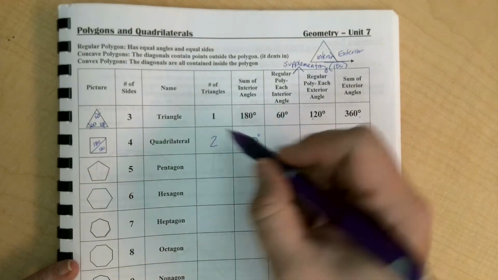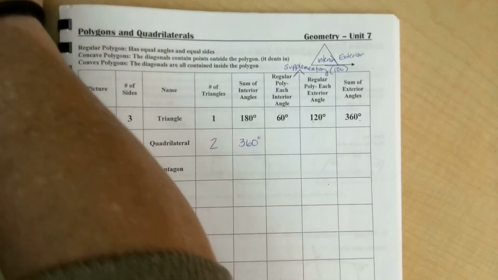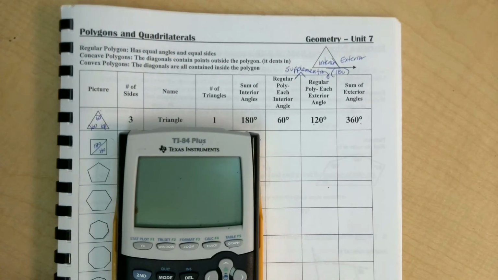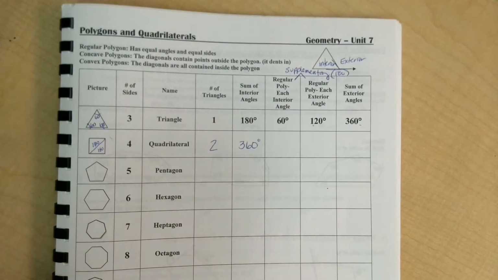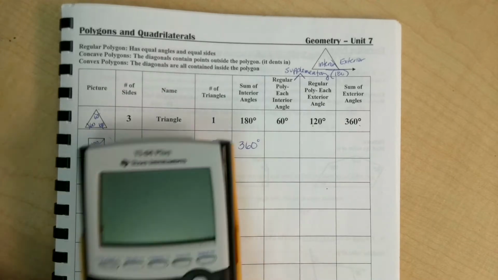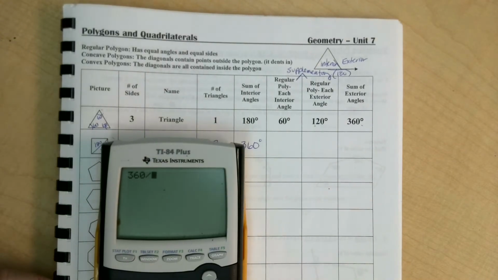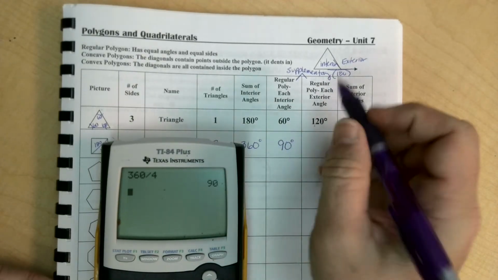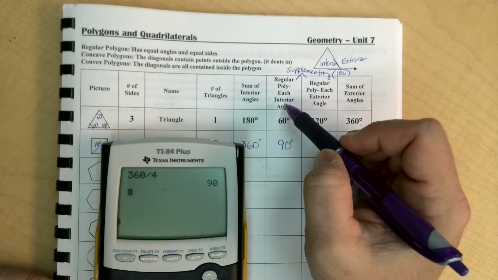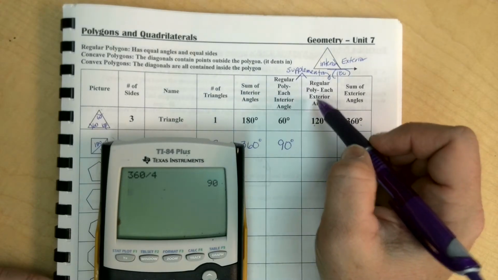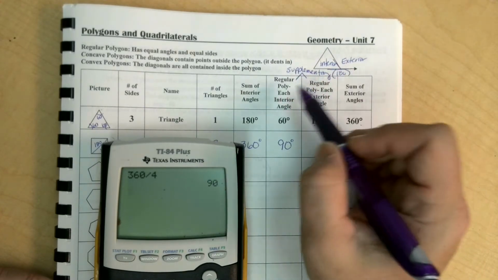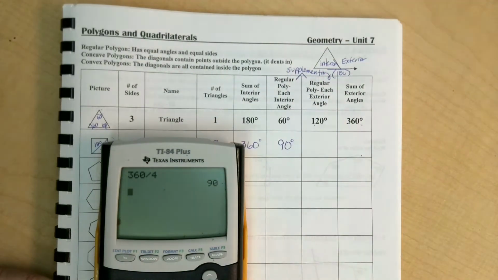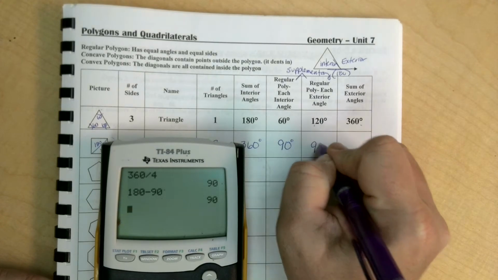If we have 360 inside our quadrilateral, and I were to divide that 360 by the 4 angles, I would find that each one of them has to be 90. Remembering that each interior angle and each exterior angle have to be side by side on a straight line, they have to be supplementary. If I take 180 minus the 90, I will get 90 degrees for the outside.